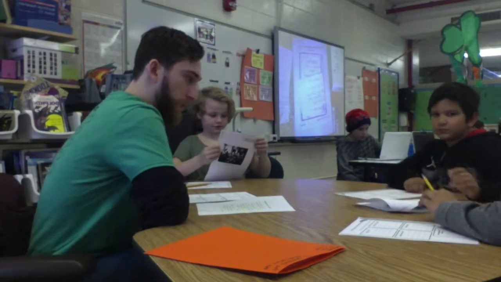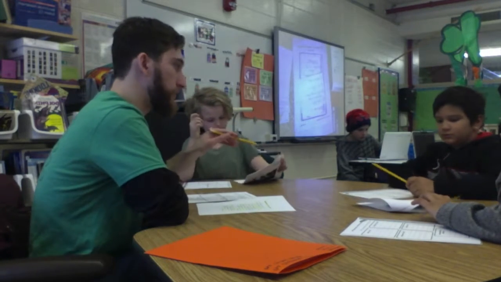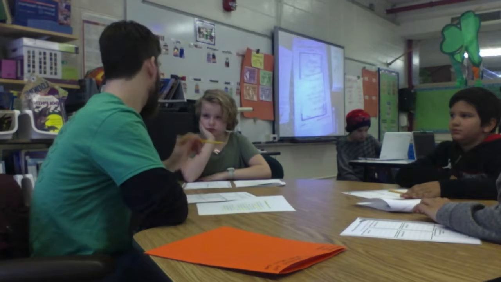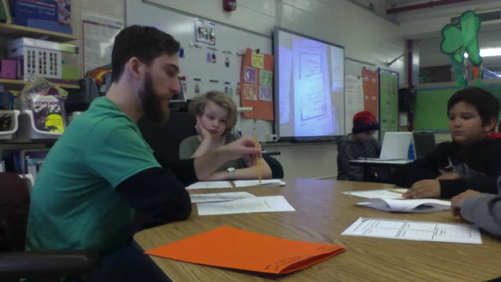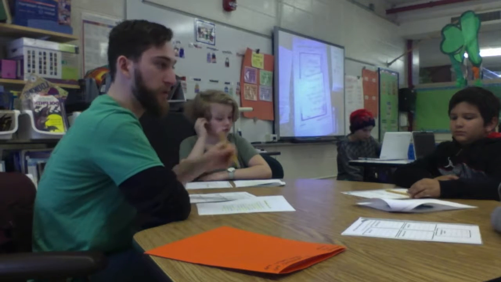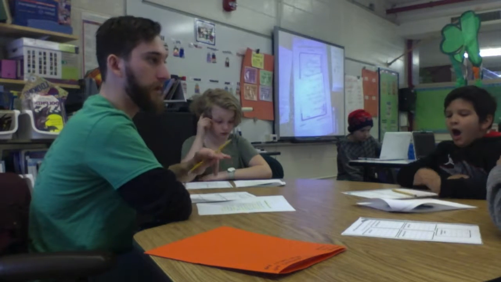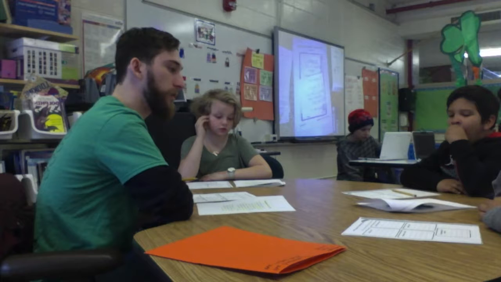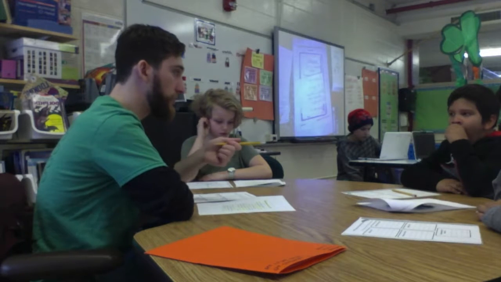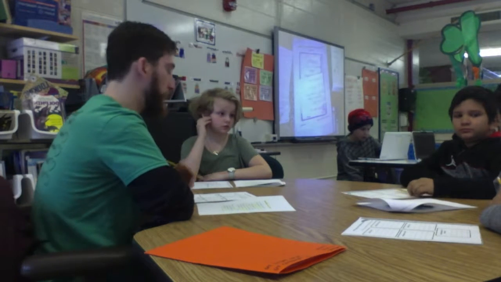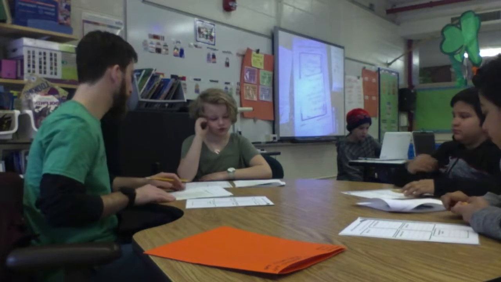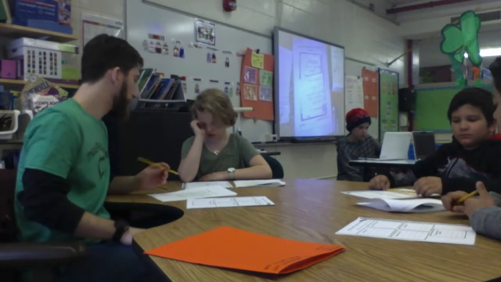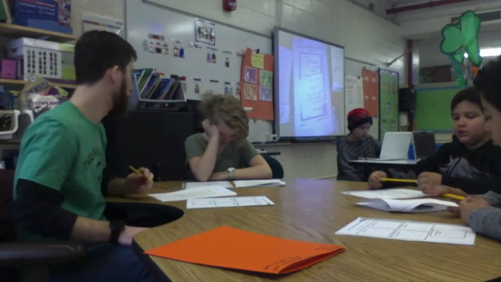So if you remember before, what we would do is, since we're in partners, the first person is going to read what's in yellow. The second person is going to read what's in white. We'll switch, and then we'll read it all together. So choose who's going to be doing the white, who's going to be doing the yellow. We'll choose what we're going to start with. You're just going to do the white one, I'll do the yellow.